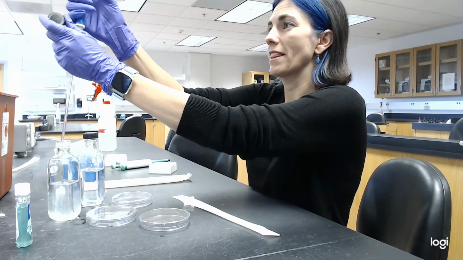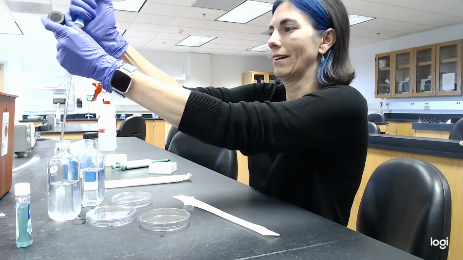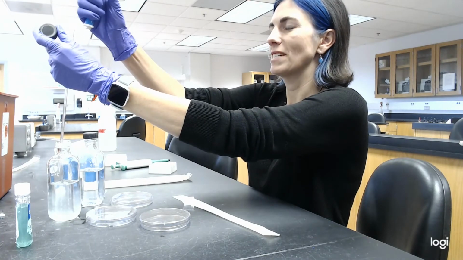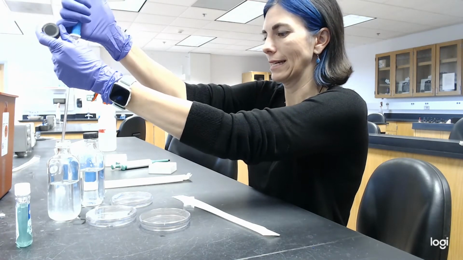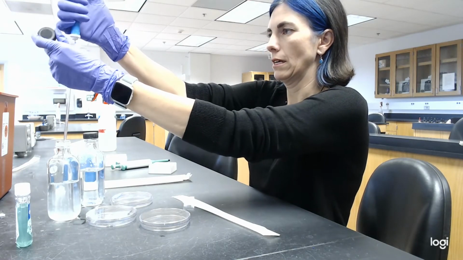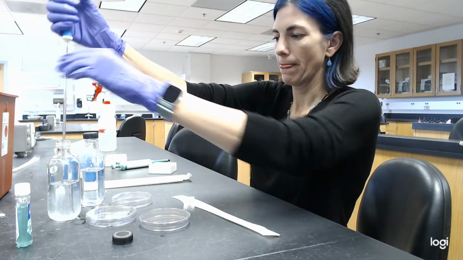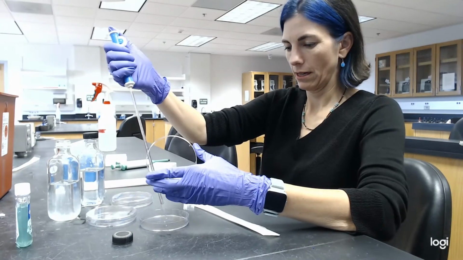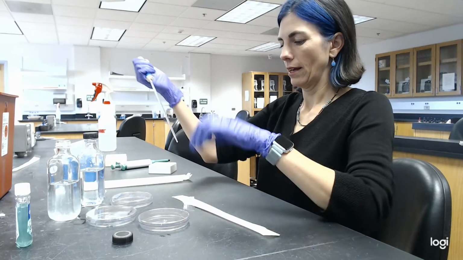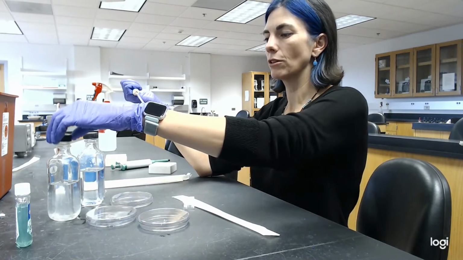I'm going to try this again here. Sometimes the airflow with these pipettes doesn't work real well. Okay, let's try this again. I'm going to take 0.1 ml. There we go. And add it to the 10 to the minus 3 plate.